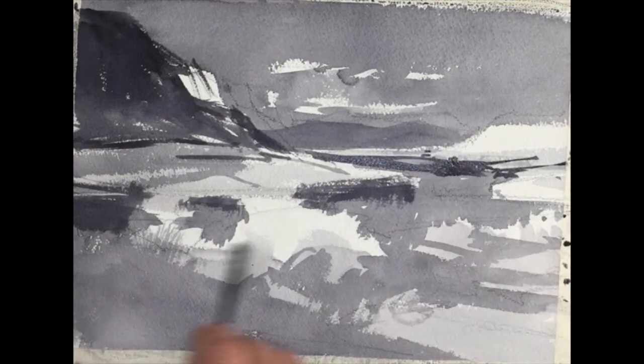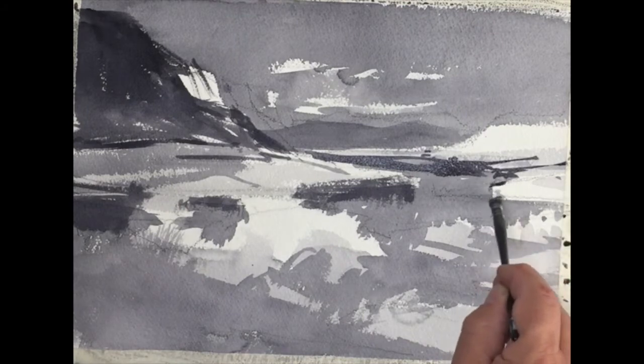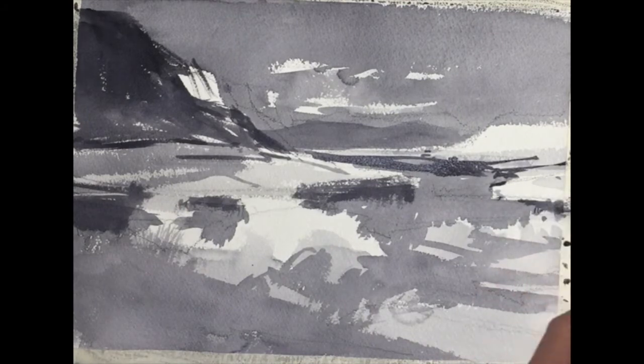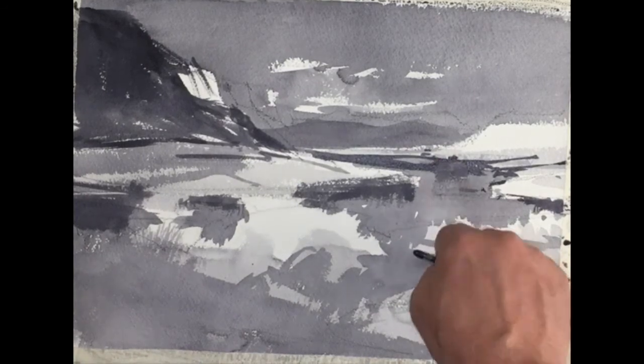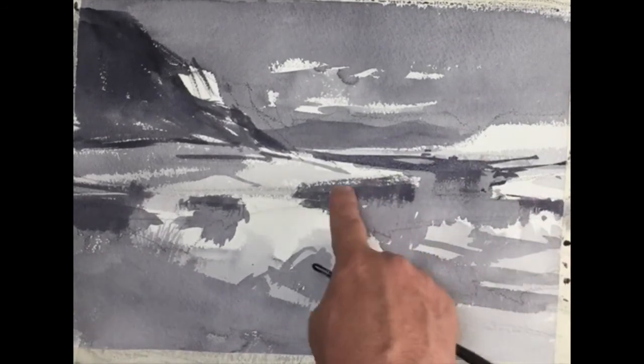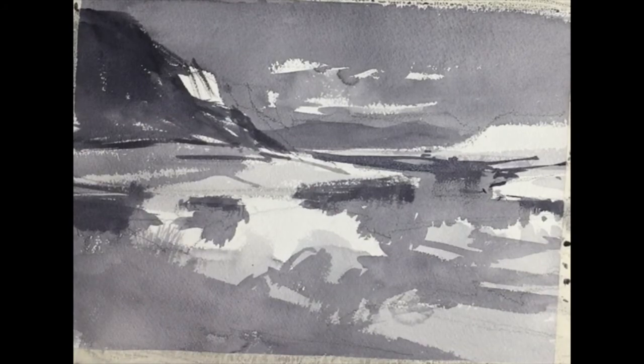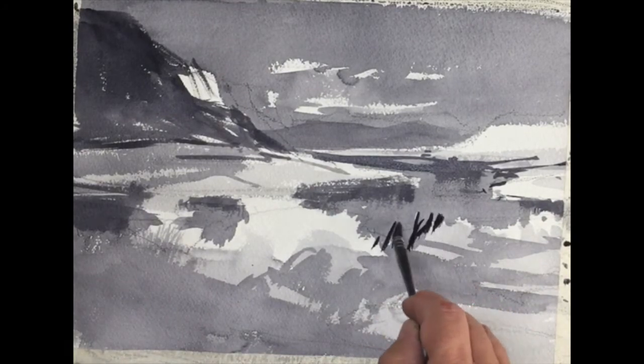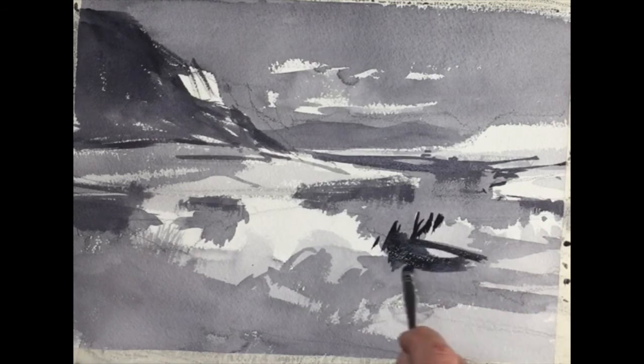This picture was used because of the dramatic effect of light, low light hitting the cliffs directly, and it just made this area glow. So now we're going to move into the foreground with the same dark, placing some idea of grass and shadow.